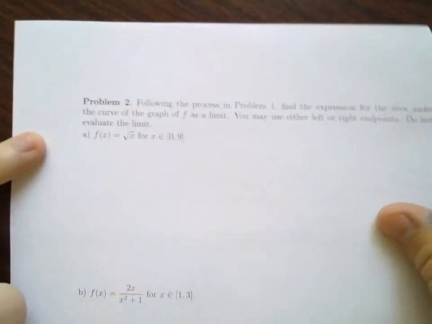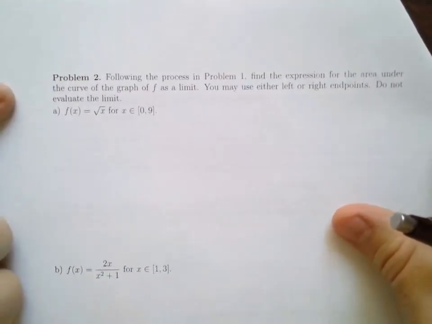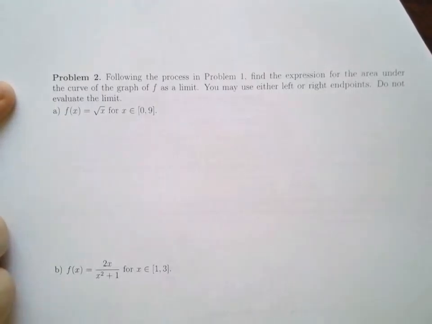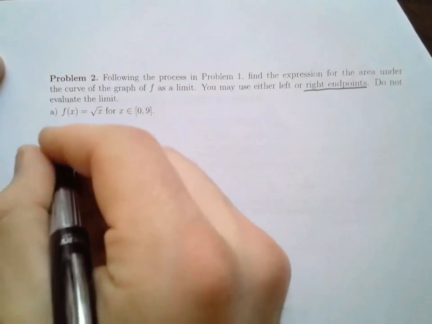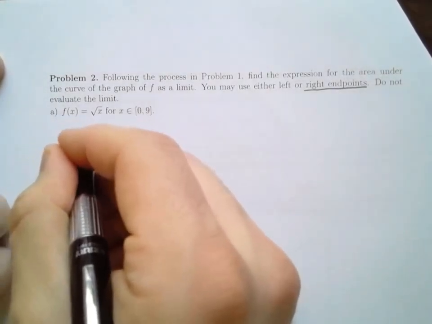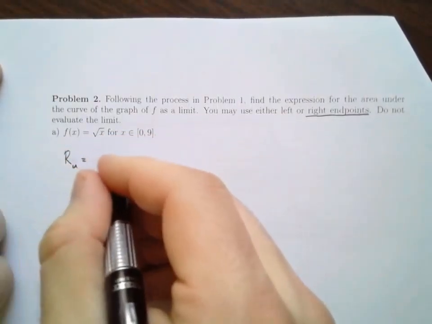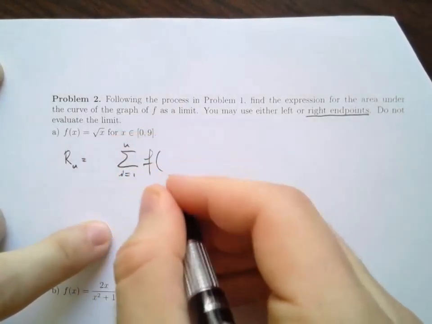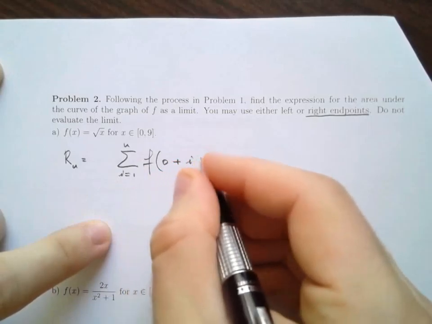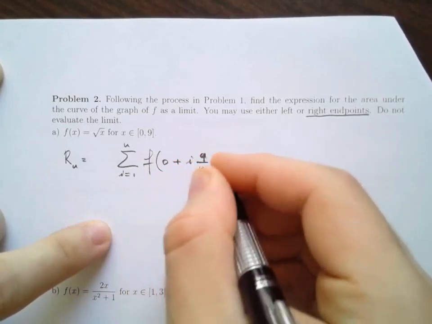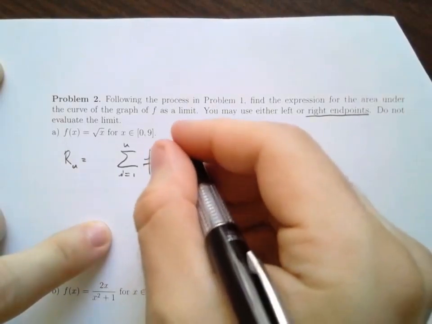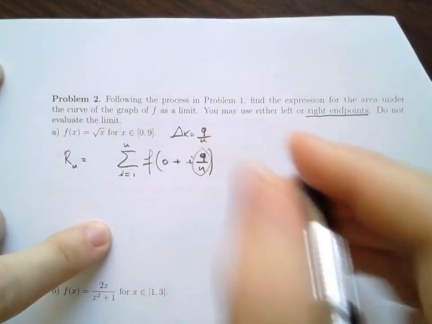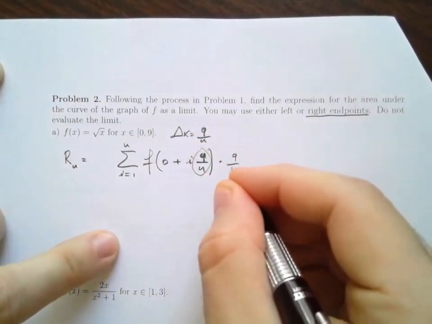Okay, just to get more practice with this, I'm giving you a few functions and asking you to find an expression for the area under the curve. I'll choose to use the right endpoint just because it's a little bit easier. I don't have to worry about that i minus 1, so it looks nicer when I write it. The right approximation is going to be the sum i goes from 1 to n of f of, the interval is 0 to 9, so 0 plus i times 9 over n, because this 9 over n is going to be my delta x, times the delta x, so times 9 over n.